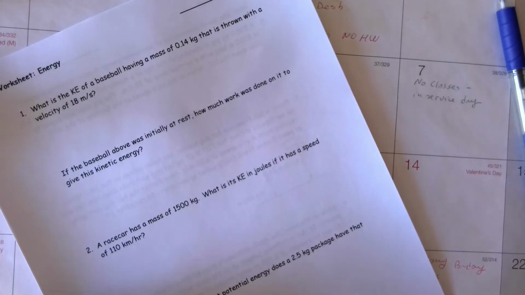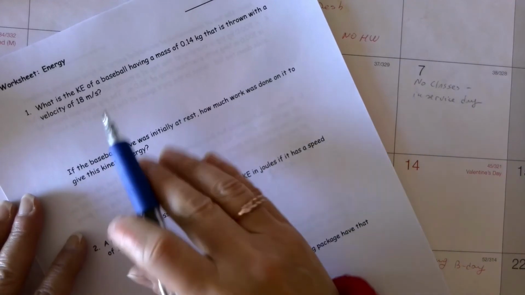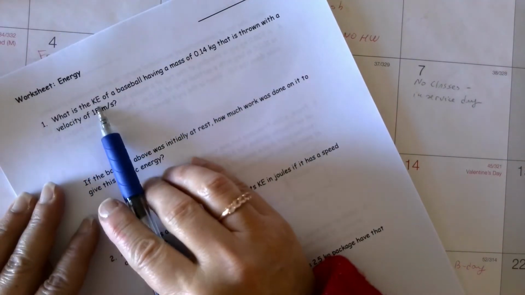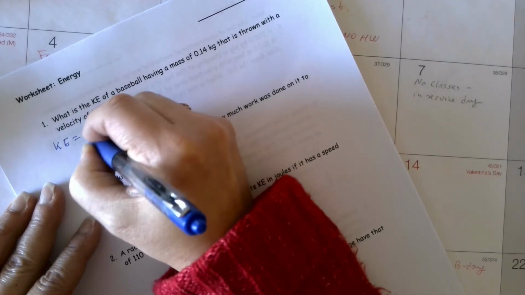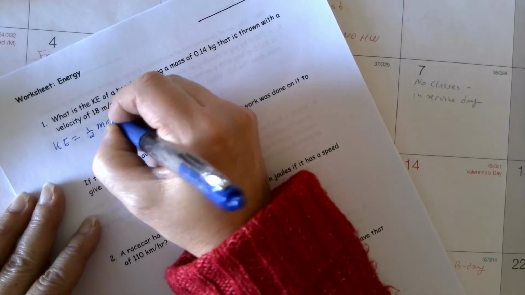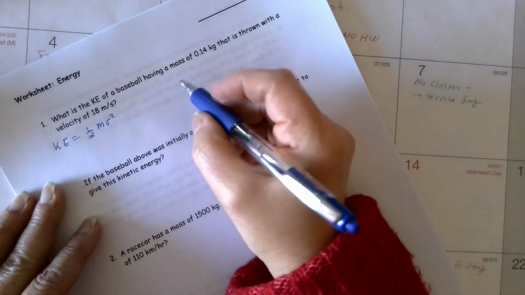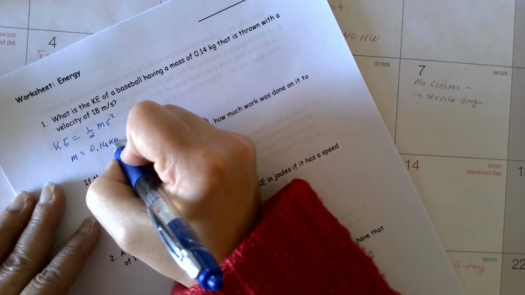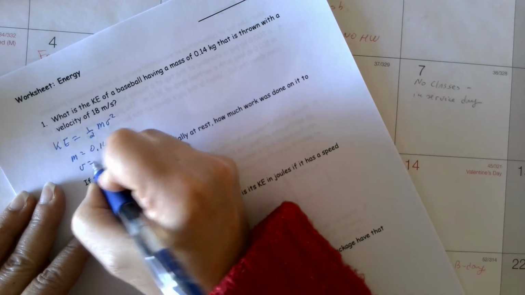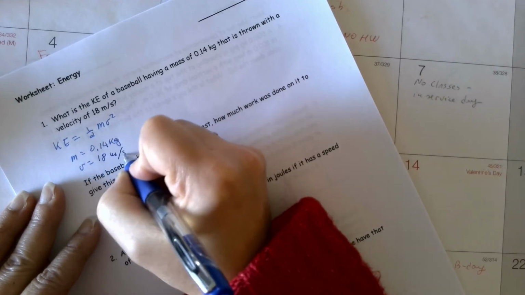Okay, so those are the answers for the worksheet on energy. So what is the kinetic energy? Right away you can write that kinetic energy is equal to 1/2 mv squared. You have a mass of 0.14 kilograms and a velocity of 18 meters per second.